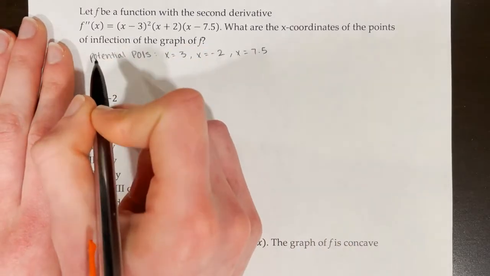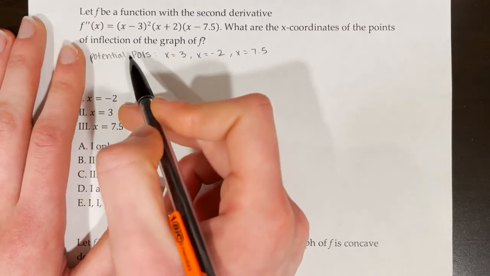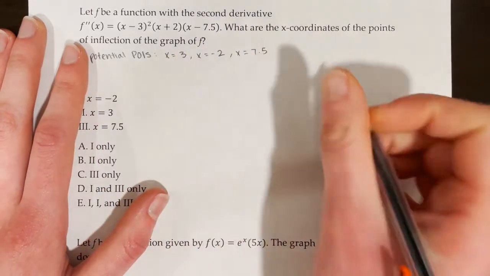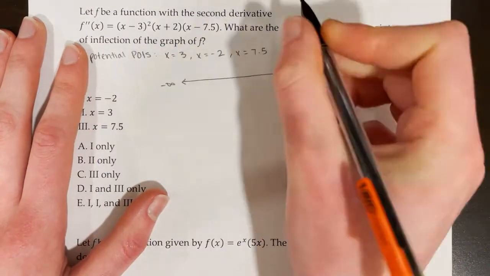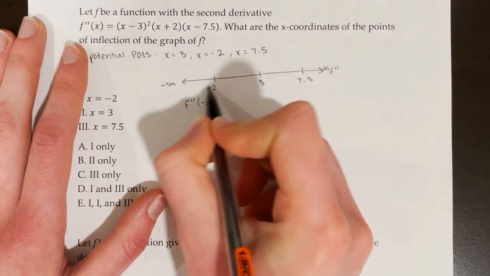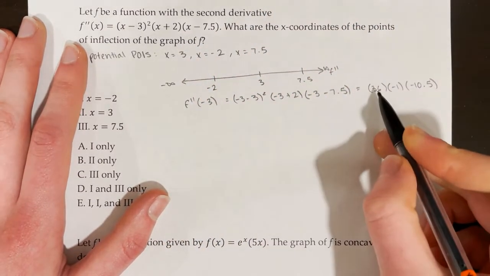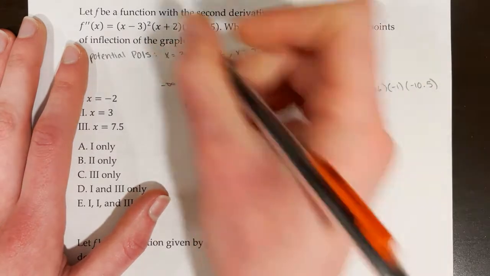Remember, they are not guaranteed until we verify on a sign chart that these are actually points where the second derivative does change sign. So now I'm going to make that sign chart. First, I will test f double prime of negative 3 for this window right here. This is going to wind up being positive because these two negatives cancel.